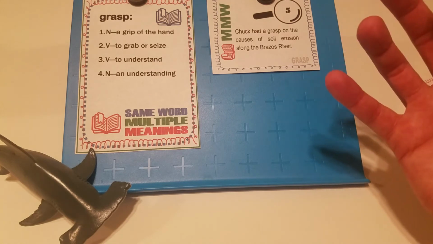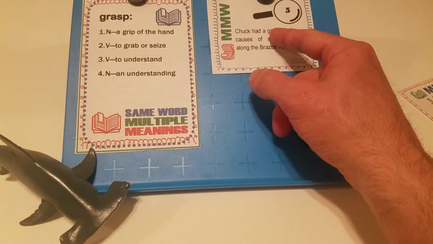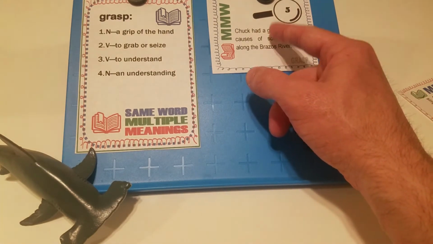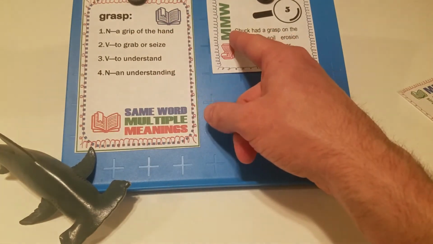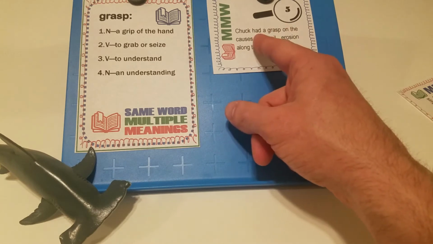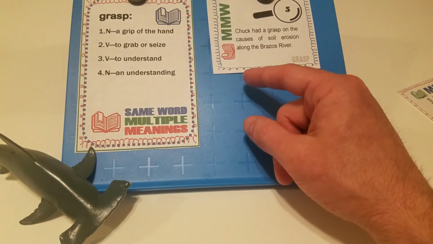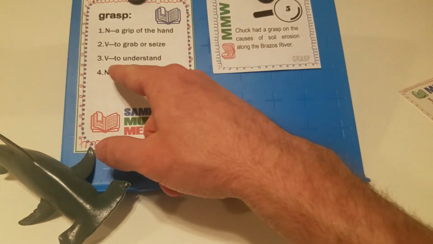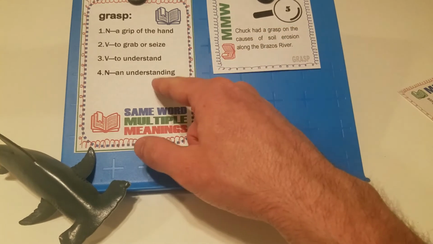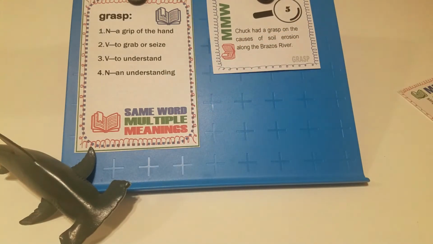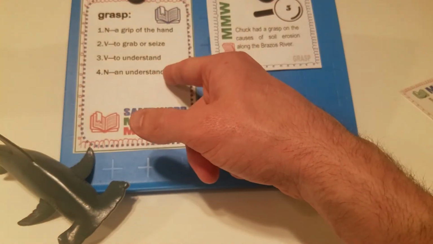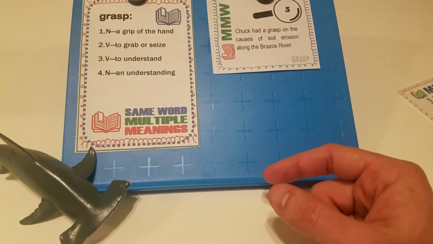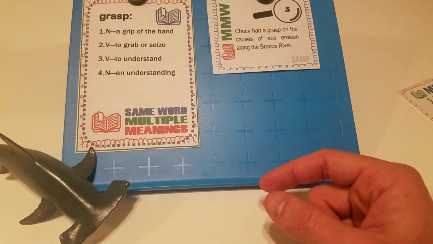All of those things are nouns. So grasp there is clearly a noun. Is that going to be a grip of the hand or an understanding? Chuck had a grip on the causes of soil erosion, or Chuck had an understanding of the causes. Chuck clearly has an understanding because he's not really grabbing these causes.